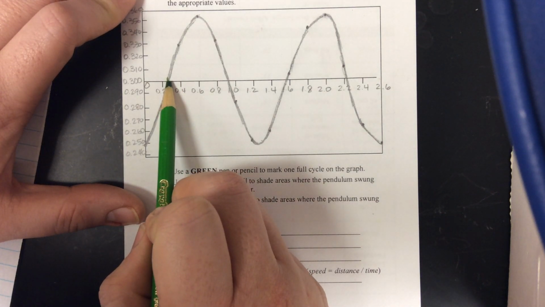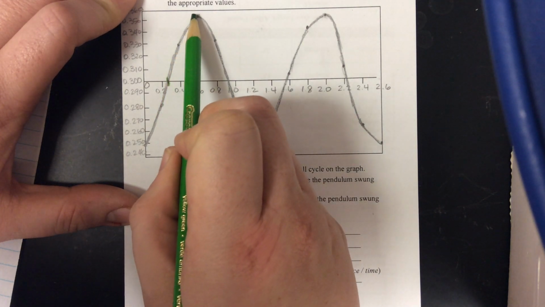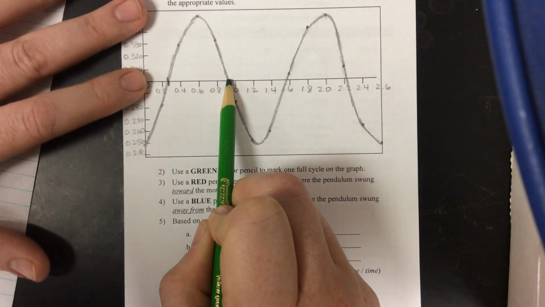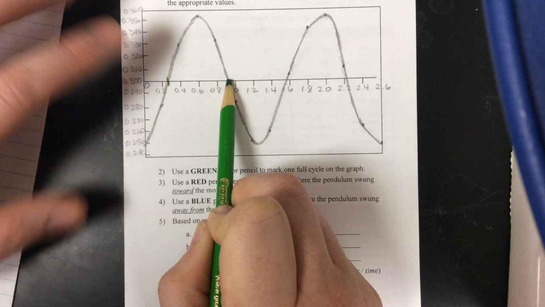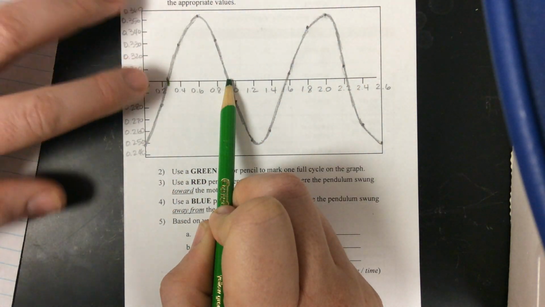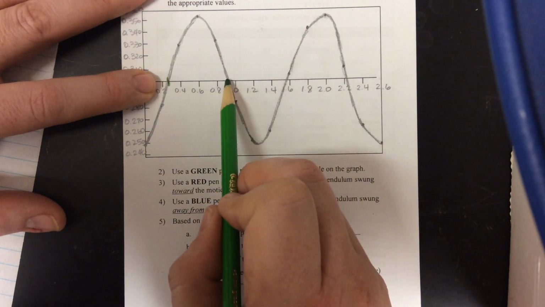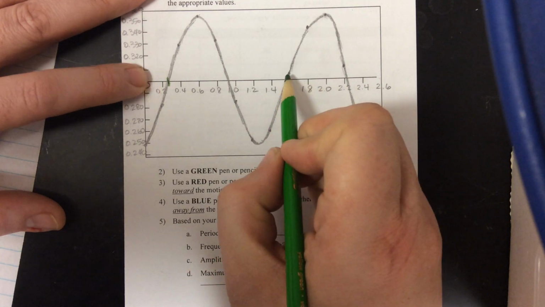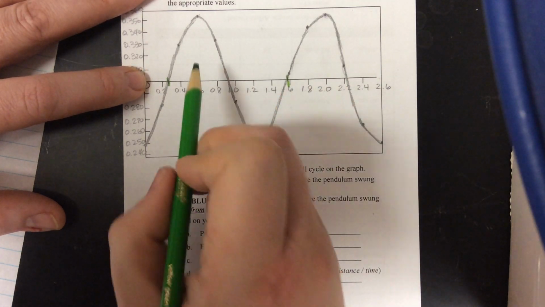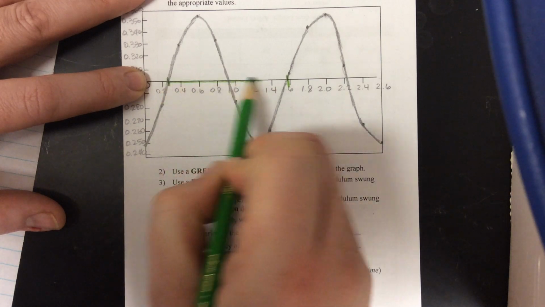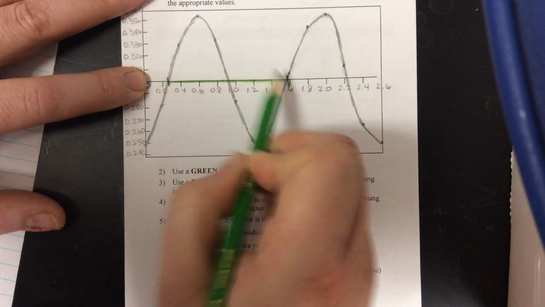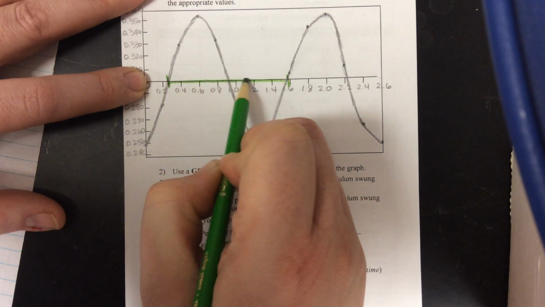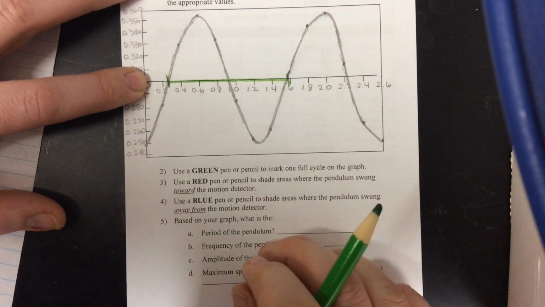So my pendulum was here. This is the middle part. This is going away from the motion detector and back towards it, back at that equilibrium, but it hasn't completed a full cycle yet because remember it has to go back and forth, one full time. So here it's coming toward the motion detector and then it swings back to the center. So here is the end of my full cycle, and I'm going to just shade in that line so you can see it a little bit better. So one full cycle is from equilibrium back and forth to the equilibrium again.